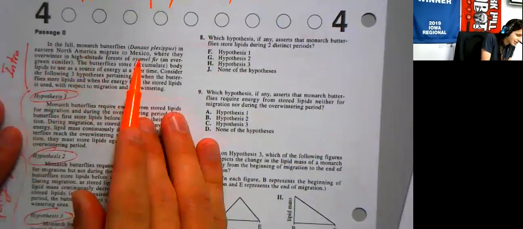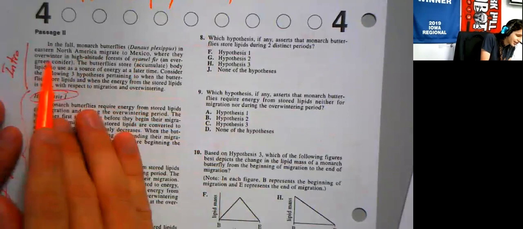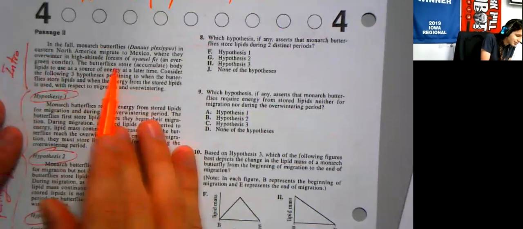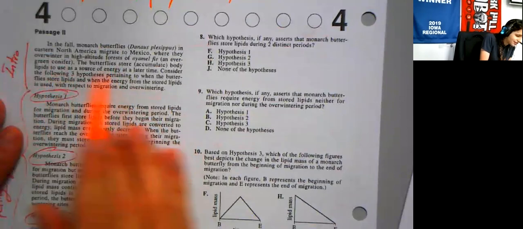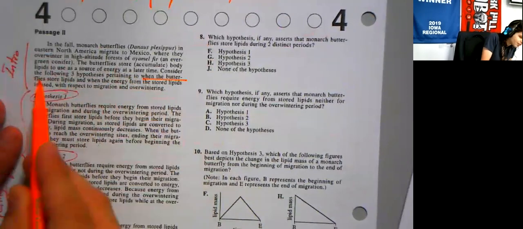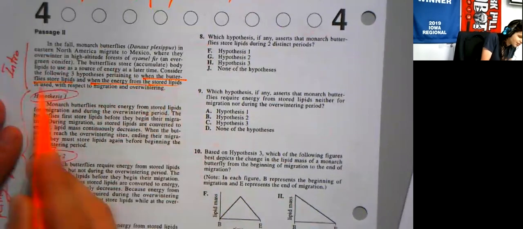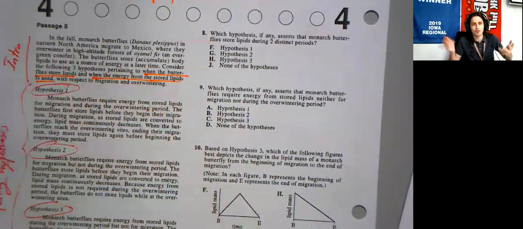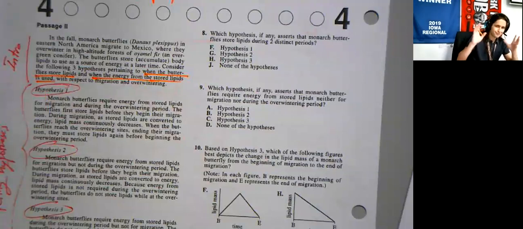I might read the intro. Okay, monarch butterflies migrate to Mexico. They overwinter. That sounds like fun. In high altitude forests, they accumulate lipids, fat, as a source of energy. And we've got some hypotheses pertaining to when the butterflies store lipids and when the energy from stored lipids is used. If you read anything, you might ask what these people are going to be talking about, and that's going to be in the intro. Don't spend a lot of time reading anything else. You're not going to remember all of it, and you're not going to know enough to say, oh, that's right. You don't know anything about butterflies, unless you do. That'd be weird.